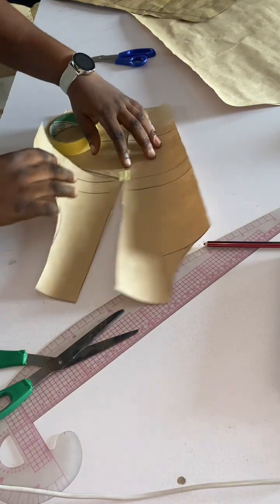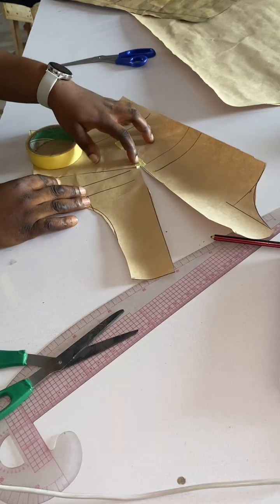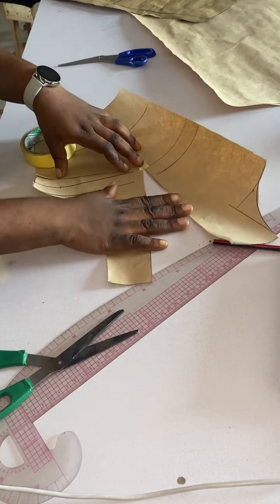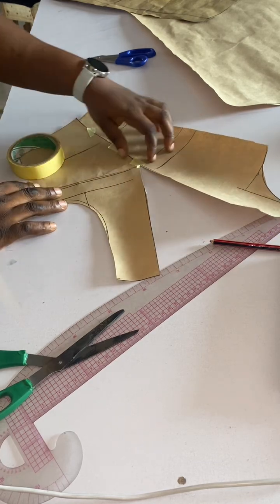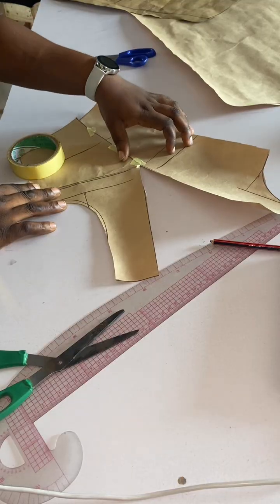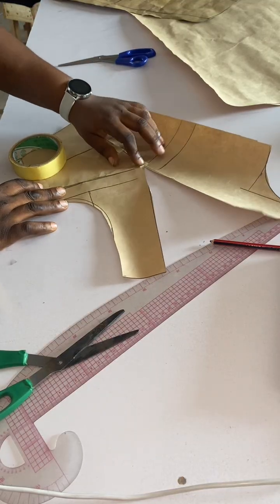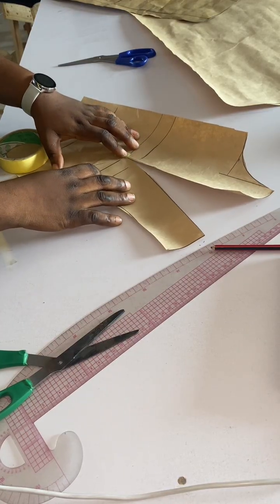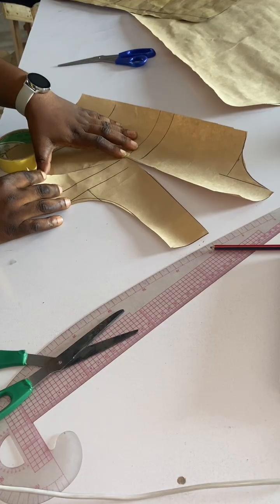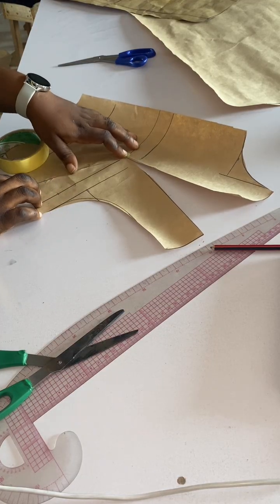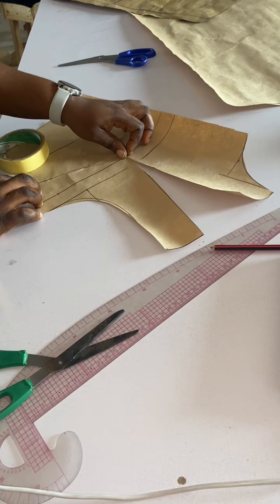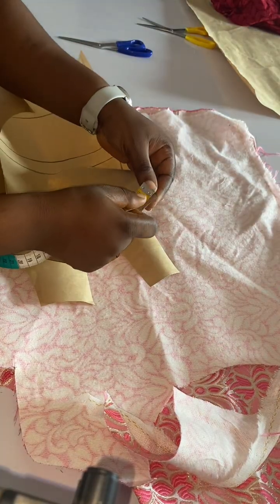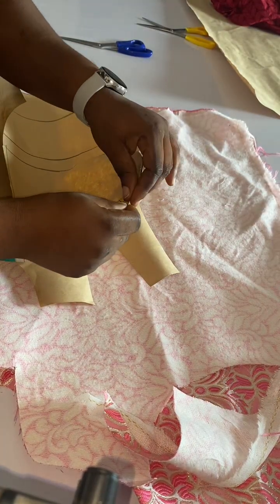So I'm going to open this dart, and note, whenever you are manipulating your dart and you want to open a dart, make sure that you are opening that dart to where the other dart stopped. Do you see? They are all going to stop at your apex, so make sure that it's getting there. Now this is my side bust that I went ahead to close out a little bit because I didn't want any burden on my side bust. I didn't want any budging.